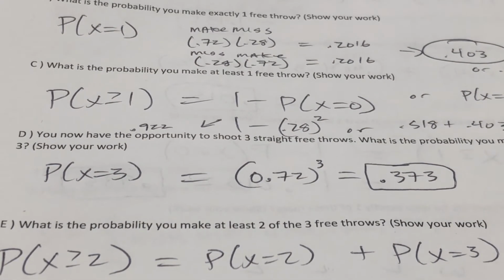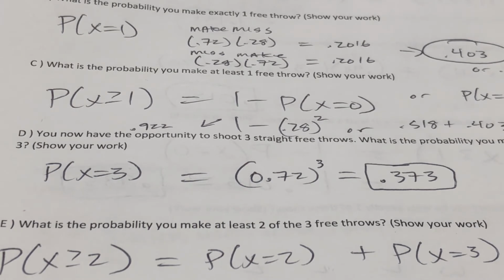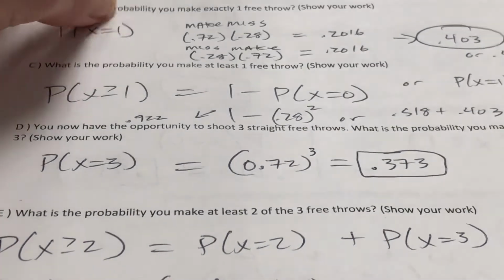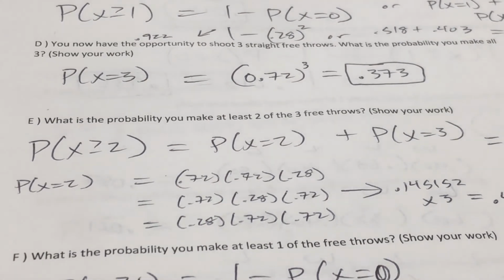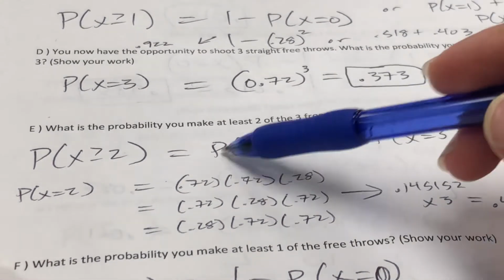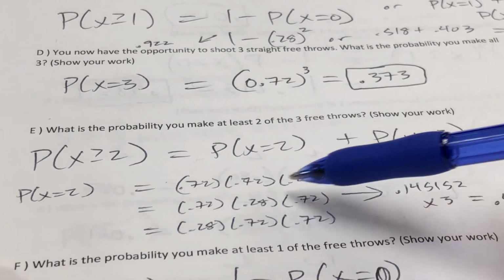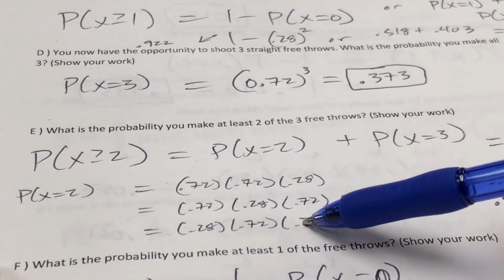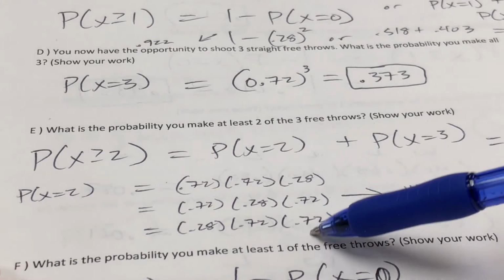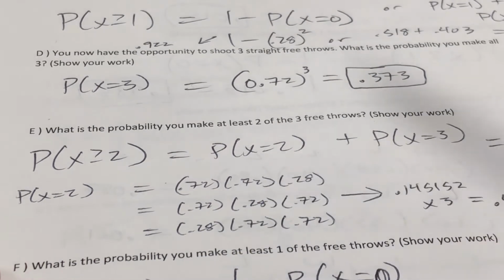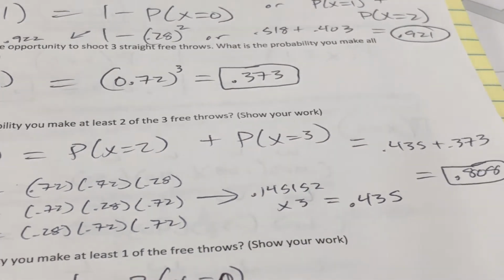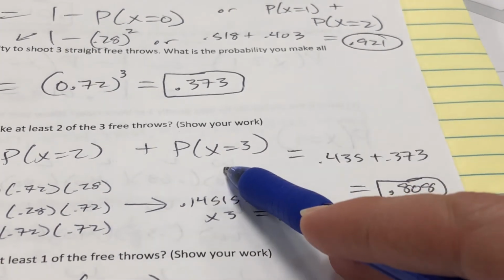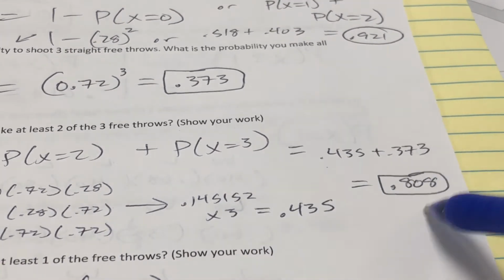Now you're going to shoot 3 straight. What's the probability you make all 3? 0.72 to the third. What's the probability you make at least 2 of them? So the probability that X is greater than or equal to 2 is the probability you make 2 plus the probability you make 3. The probability you make 2 is this: make it, make it, miss it; make it, miss it, make it; miss it, make it, make it. So it's 3 times 0.72 squared times 0.28. Depending on how you round, well, it doesn't matter how you round, you're going to get 435. And the probability you make 3, you did that in part D, so just add them up, 808.